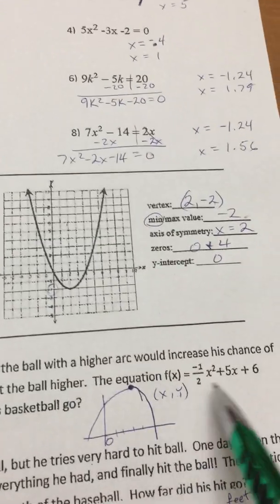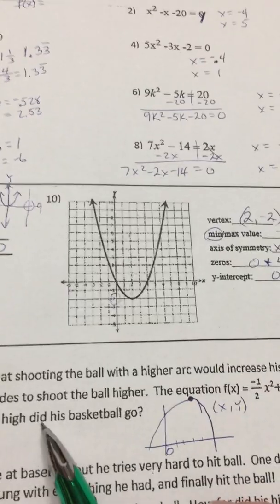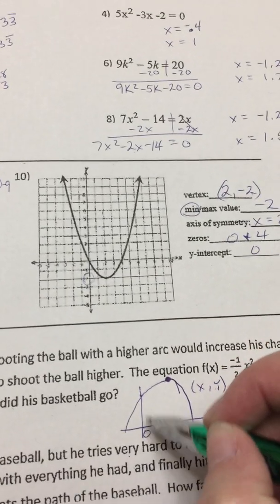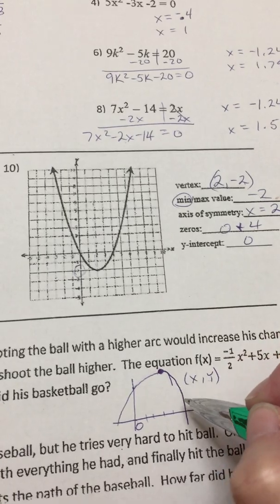So all you got to do is they gave you this lovely equation. You type it in and look at the picture, right? We want to know how high did the ball go. Here's the path of the ball. It left his hand here at time 0. He's standing here and he shoots the ball. The ball goes up and comes down, hopefully through the basket and hits the ground, right?